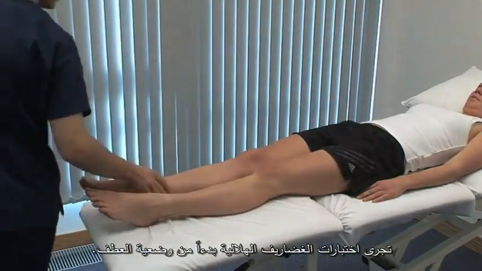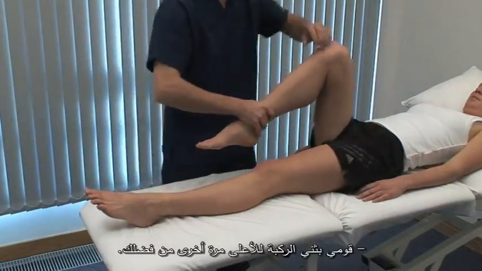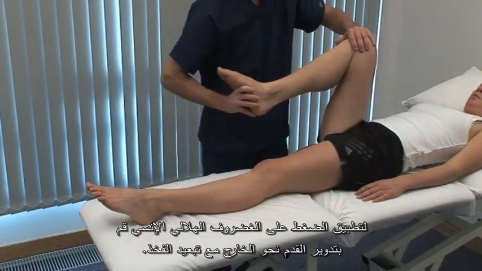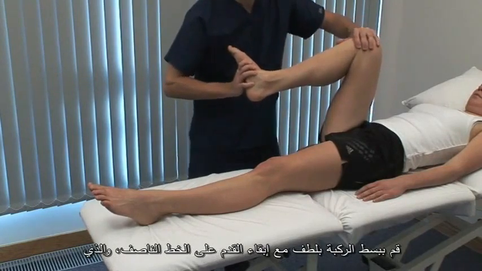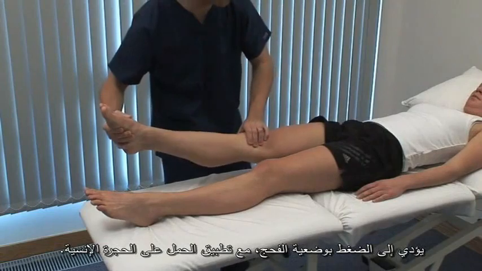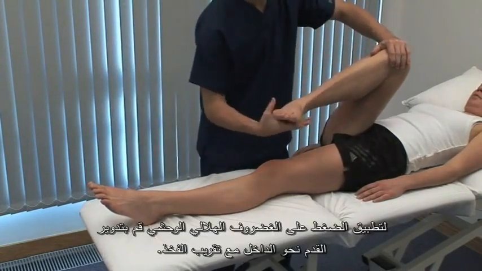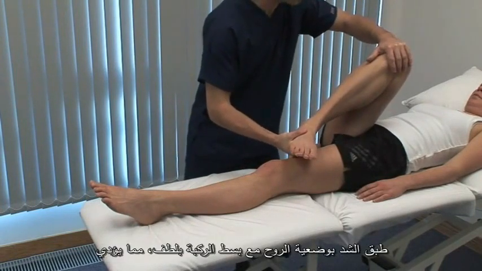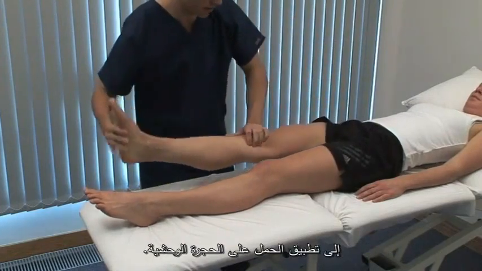The tests for meniscal provocation start with the knee flexed. Again, just bend this leg up for me, please. To stress the medial meniscus, externally rotate the foot and abduct the thigh. Smoothly extend the knee, keeping the foot in the midline, which creates a varus stress, loading the medial compartment. And bend it up again. To stress the lateral meniscus, internally rotate the foot and adduct the thigh. Apply a valgus stress as you smoothly extend the knee, thereby loading the lateral compartment.